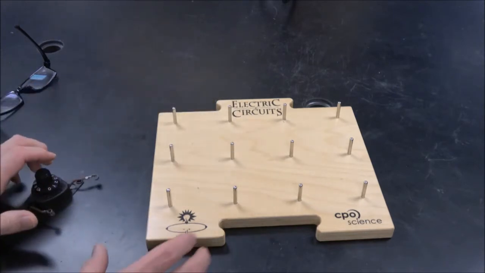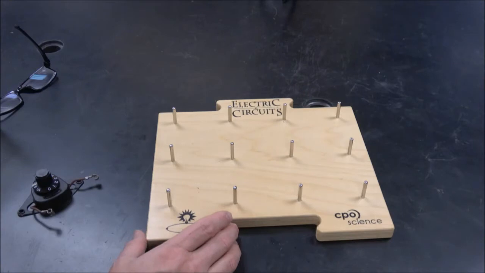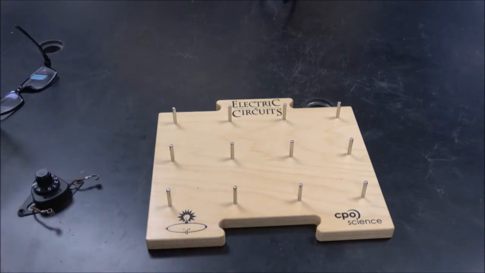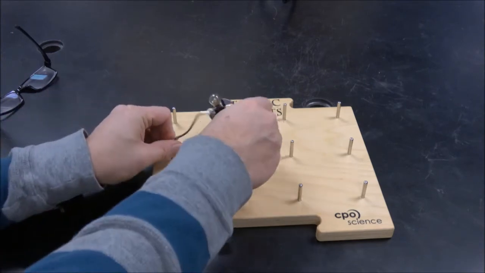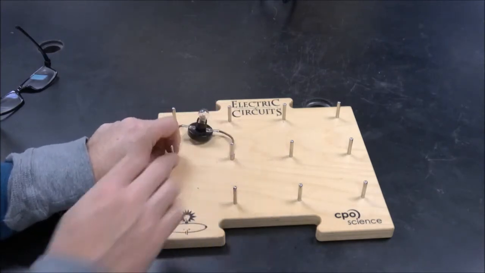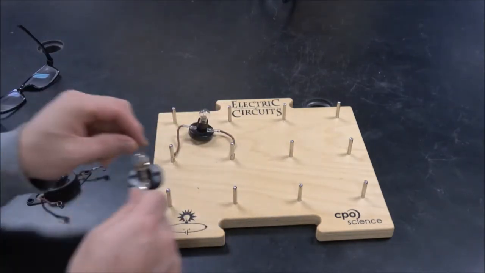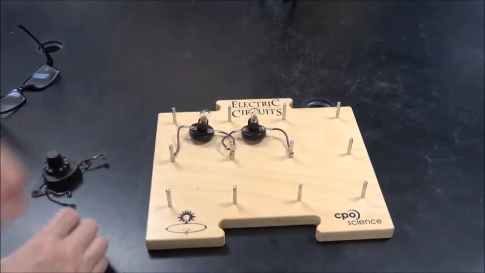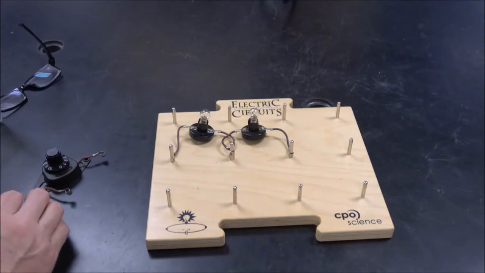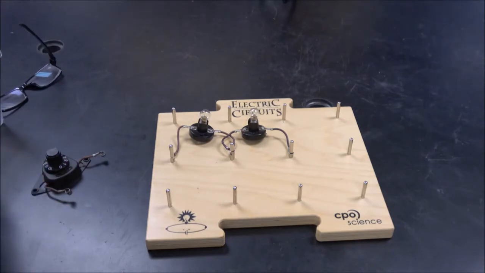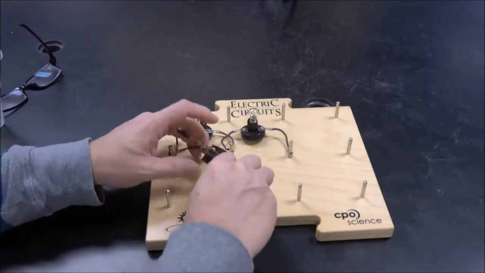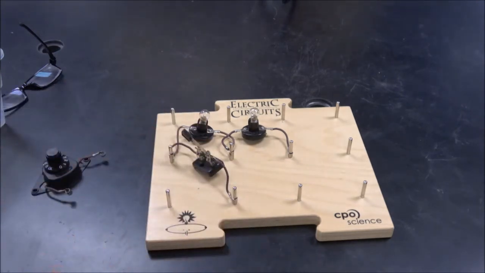All right, today's lab we are going to do a qualitative, not quantitative, analysis of a series circuit. Now a series circuit is a circuit where all these circuit elements go in a straight row. For example, I have a bulb here, connected by another bulb, a switch, and a battery.